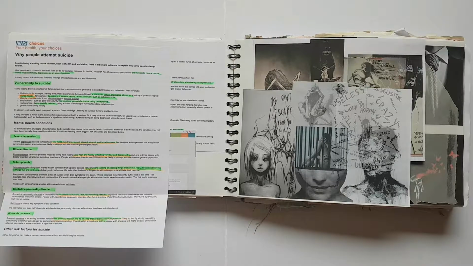Vulnerable people to suicide. An example of this would be someone that suffers life history, so has had a traumatic event during childhood, or sexual or physical abuse, mental health issues, lifestyle, so misuse of drugs or alcohol, employment, so poor job security, relationships, being socially isolated, that sort of stuff.